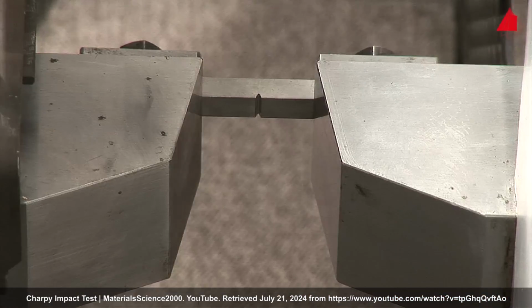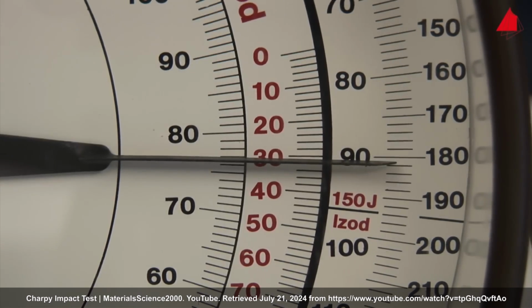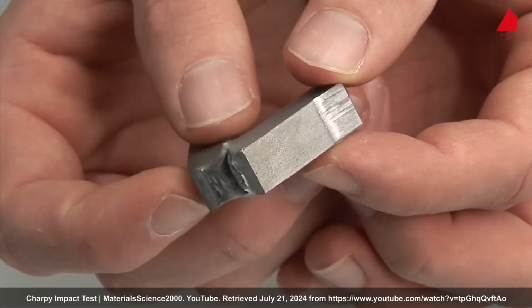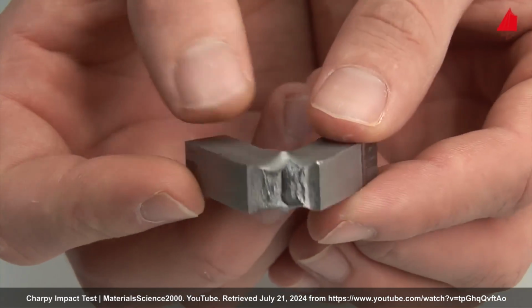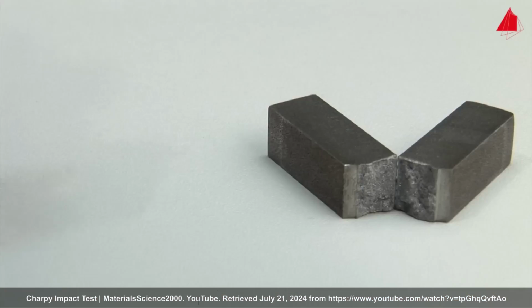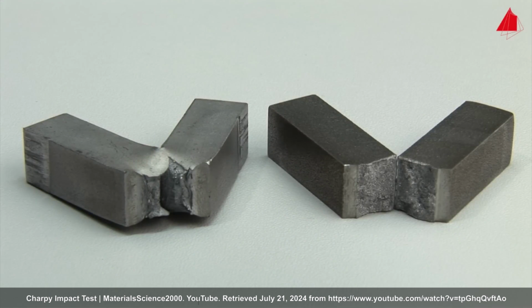This time the impact sounds much deeper and richer. An impressive energy of 182 joules has been absorbed by the specimen. Here the specimen did not break into two pieces. Instead it was pushed through the counter bearings under heavy plastic deformation. In comparison with the strain-aged steel, the normalized steel absorbs much more notch impact energy and behaves in a very tough manner.